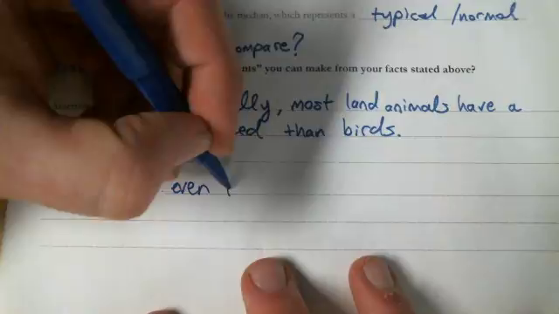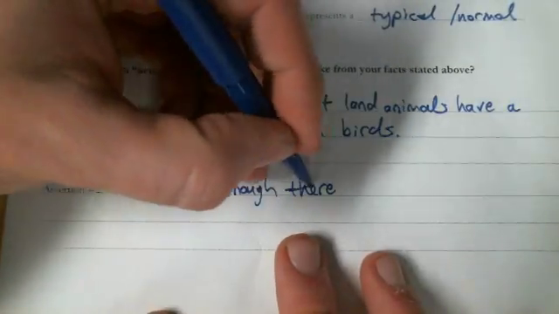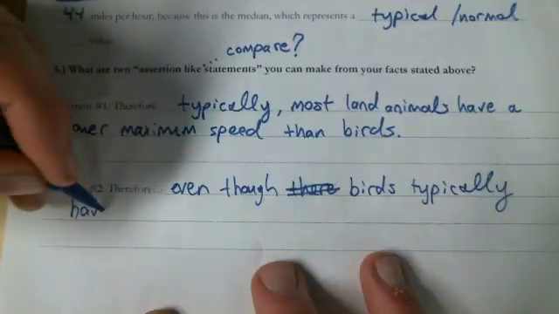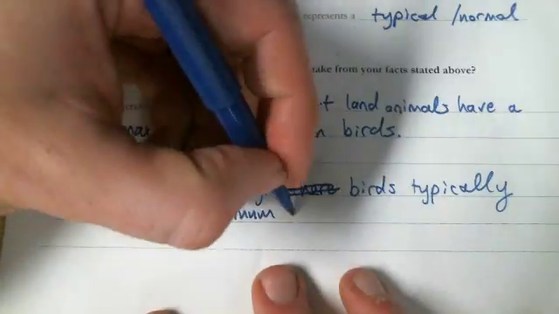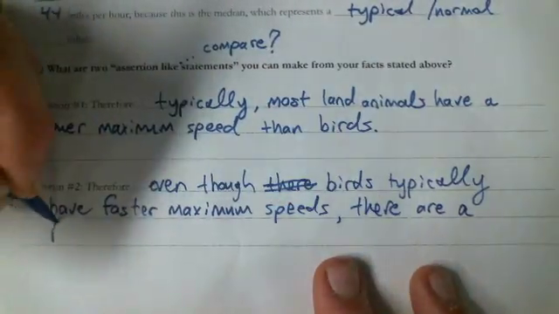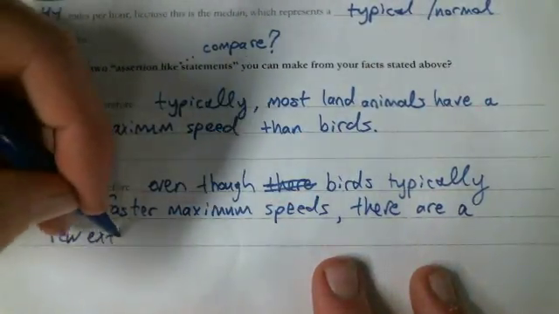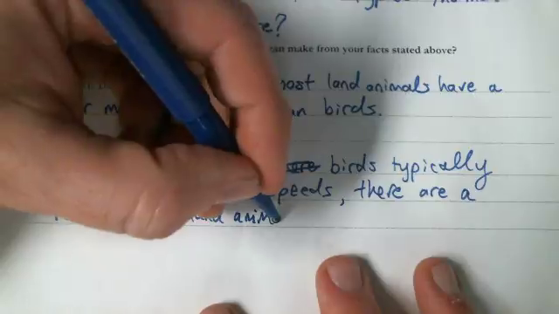even though birds, maybe I'll start with that, even though birds typically have faster maximum speeds, there are a few extreme animal values, or extreme land animal values, that are faster than birds.